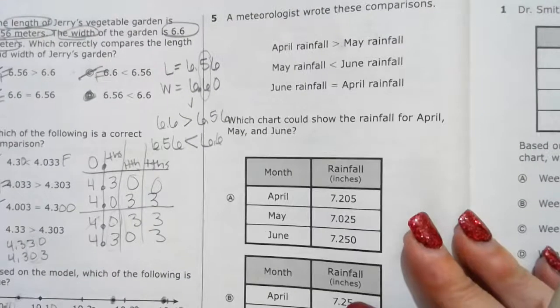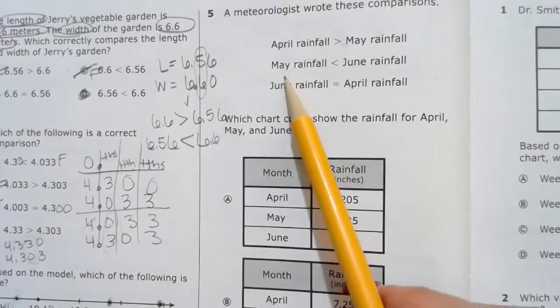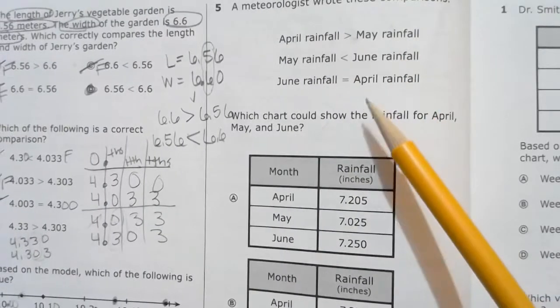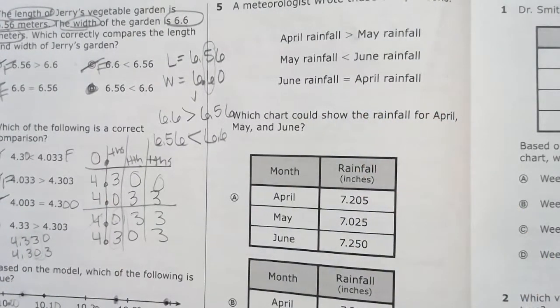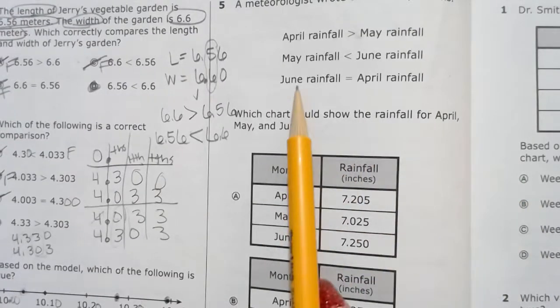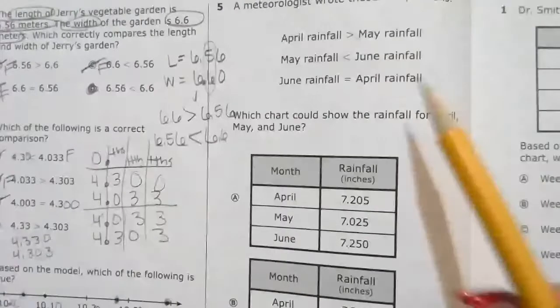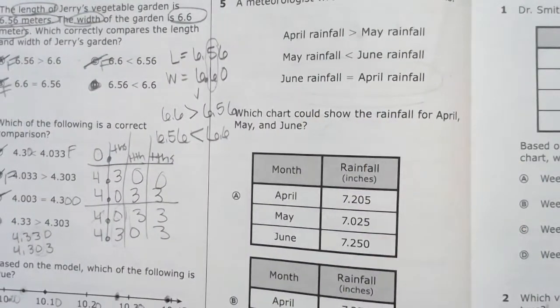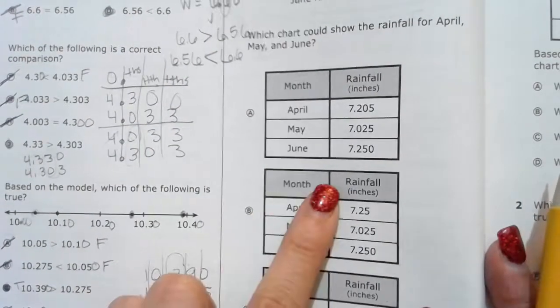A meteorologist wrote these comparisons. April rainfall is greater than May. May rainfall is less than June. June rainfall is equal to April. Which chart could show the rainfall for April, May, and June? I want to look at this equal one because I think that'd help us eliminate some answers. So June and April are equal. So let's look at June and April on each chart and eliminate some answers.